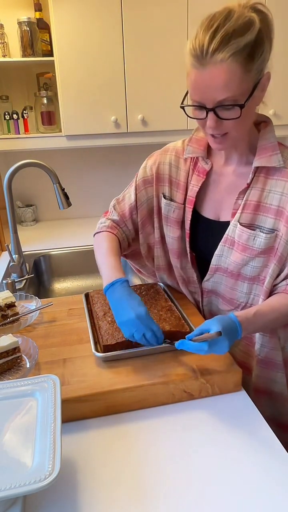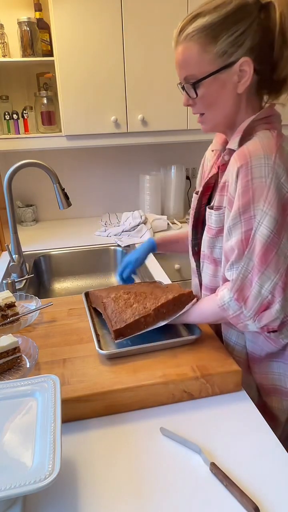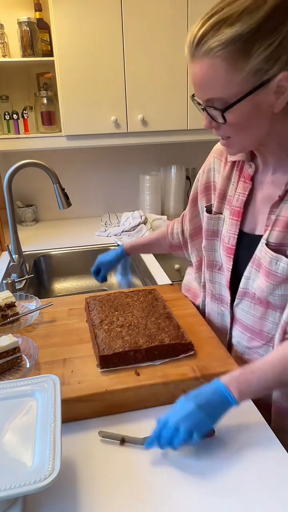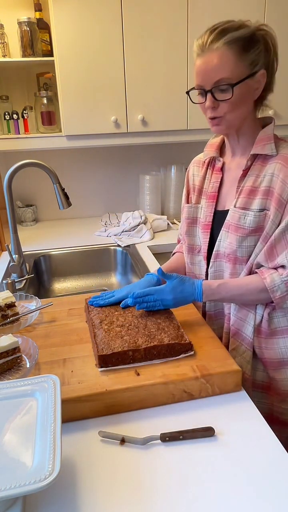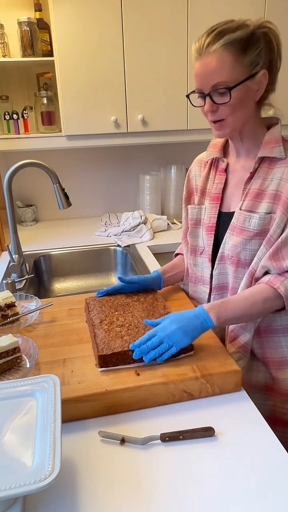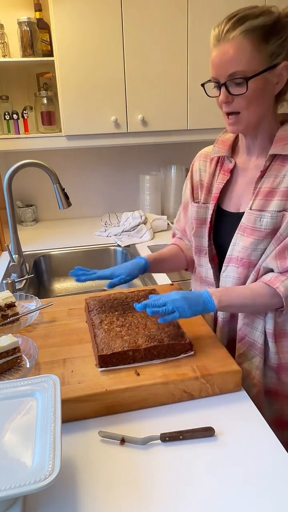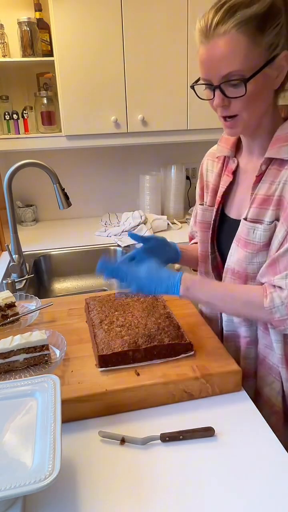The parchment's right here. So when I lift it up, the parchment's assisting me, and I can get my hand underneath there. So it's too warm for me to stack it, but I'm going to slice it in half with a serrated knife. I'm gonna take my cream cheese icing, take the other half, put it on, and then I'll slice it up and end up with slices like this I can send to work with Dave.